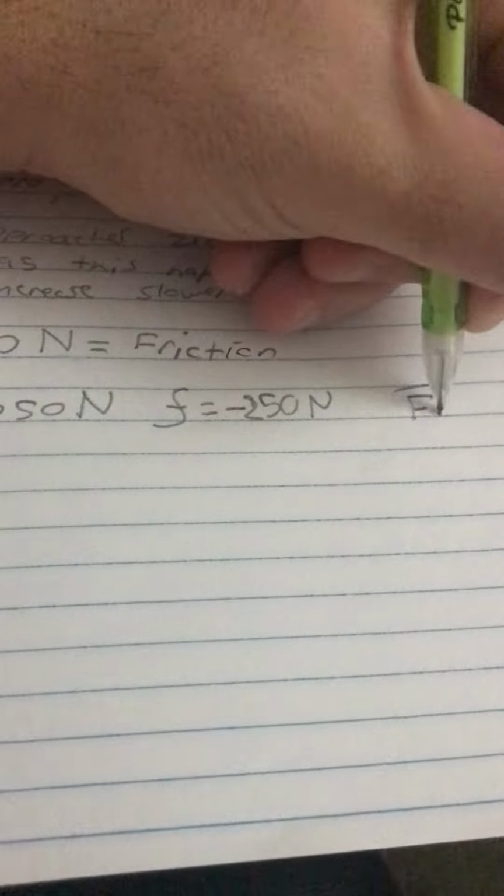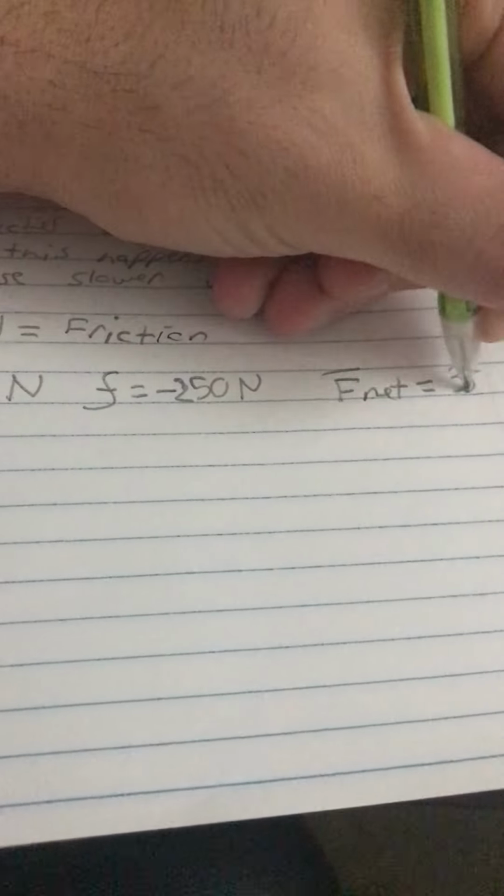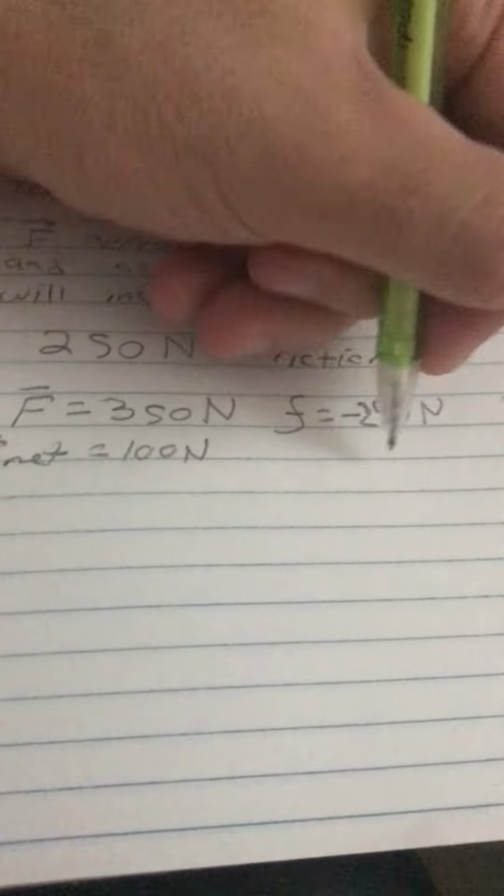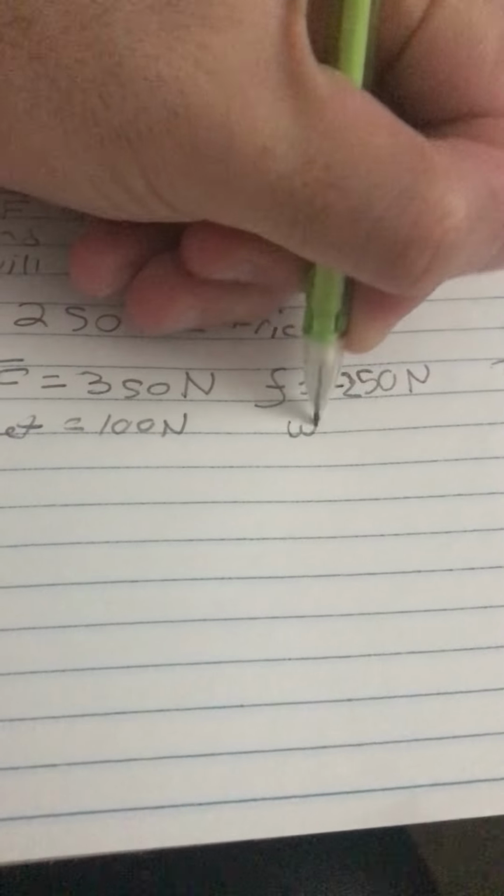F net is just 350 minus 250, so F net is 100 newtons. The mass equals 100 kilograms.